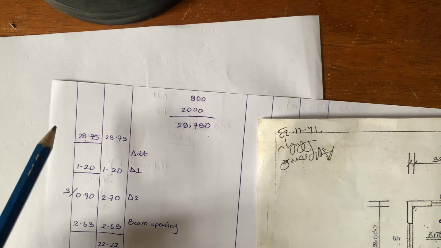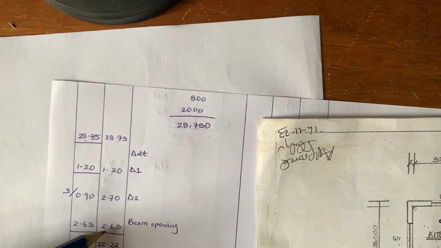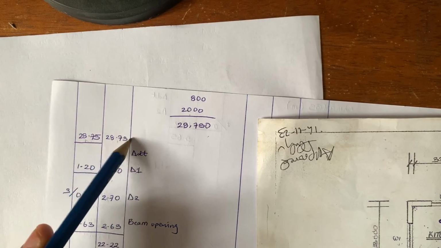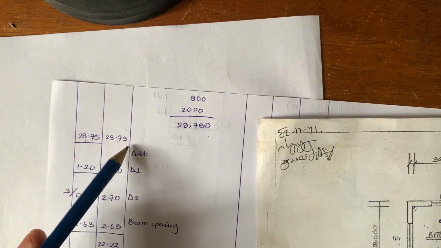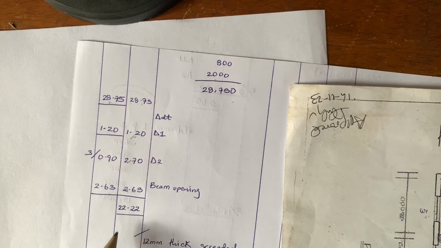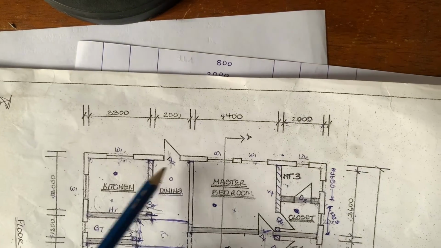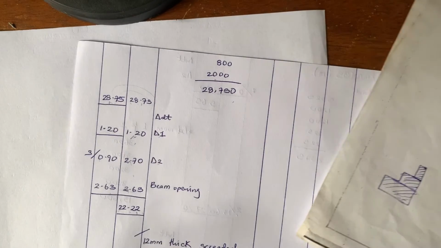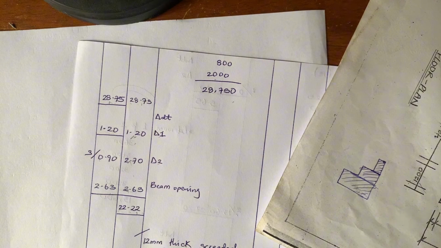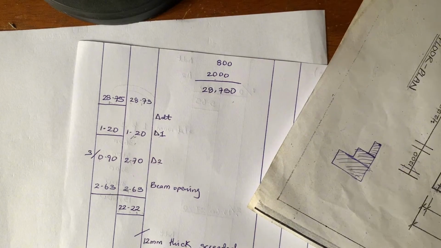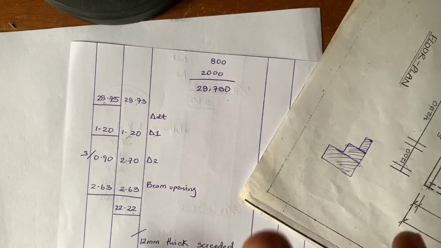So we have to deduct these three figures from the total perimeter, which is 28.75, and that gave us 22.22. So this is the span of the skirting we are going to be placing on this indefinite shape. So doing that, we've booked all the skirtings inside of this building. The next thing we're going to do is to describe.